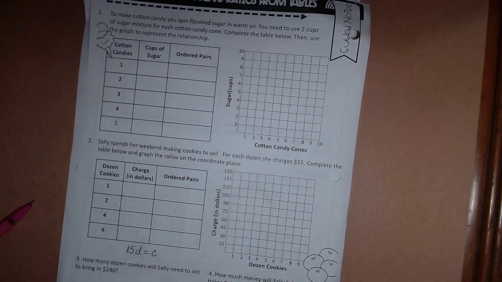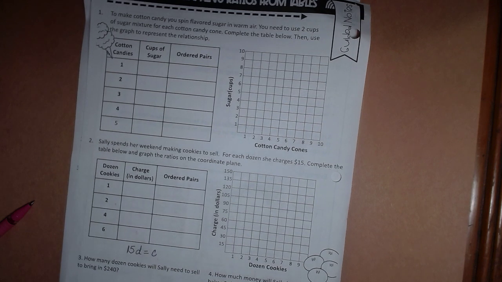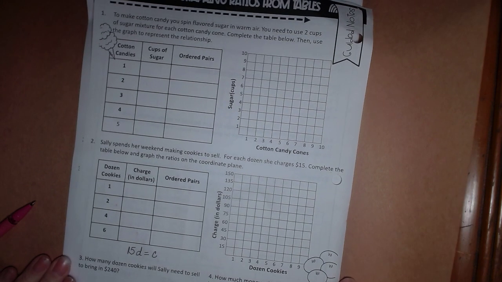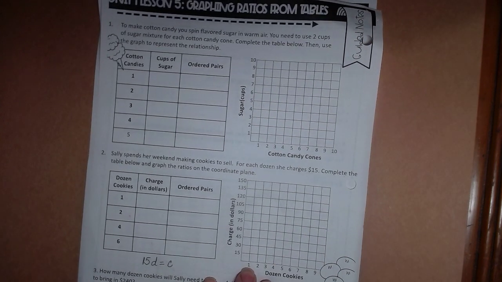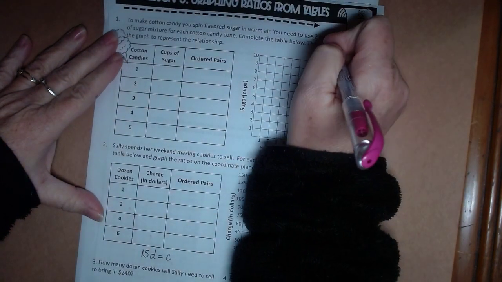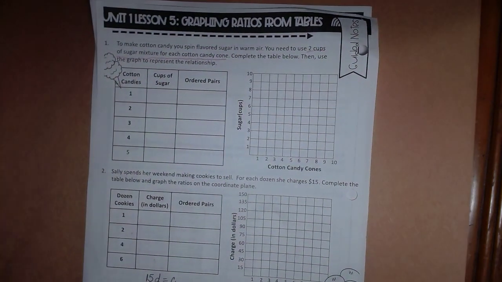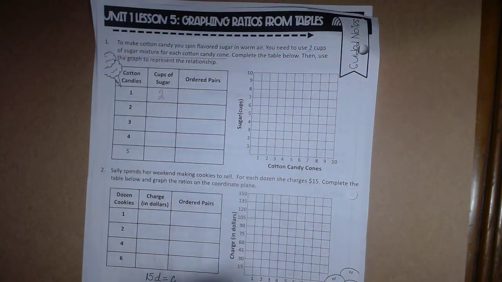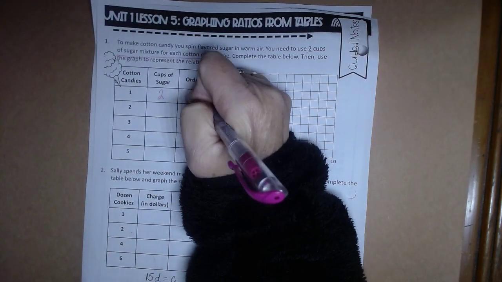To make cotton candy, you spin flavored sugar in warm air. You need to use 2 cups of sugar mixture for each cotton candy cone. Complete the table below, then use the graph to represent the relationship. Okay, so cotton candy says you use 2 cups of sugar mixture for each cotton candy cone. So 2 cups of sugar. So then the ordered pair is 1, 2.